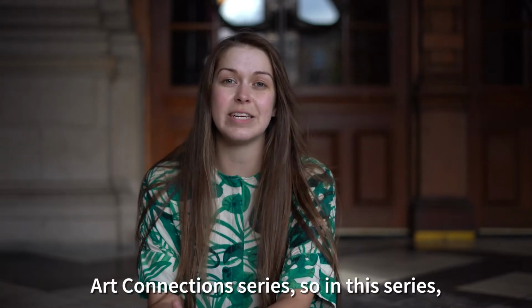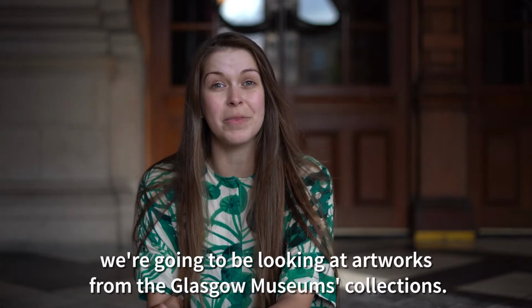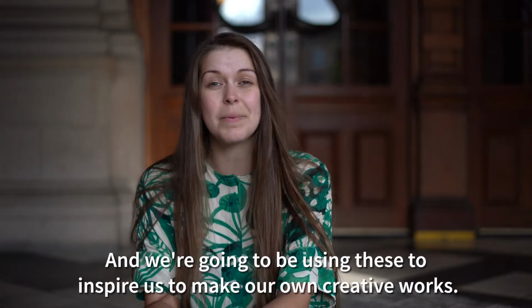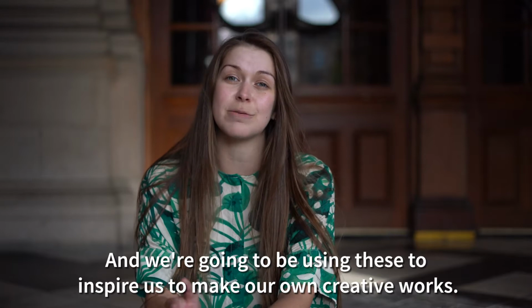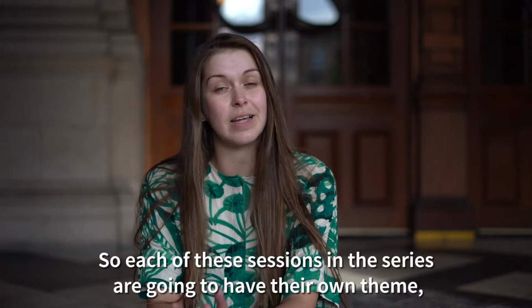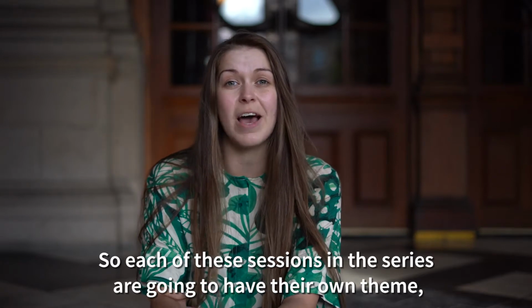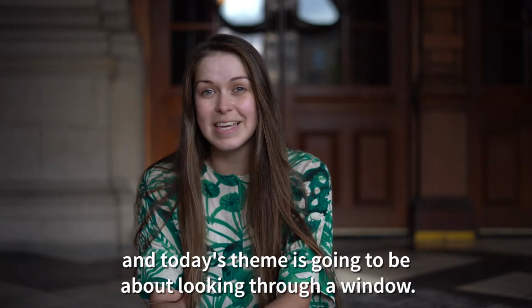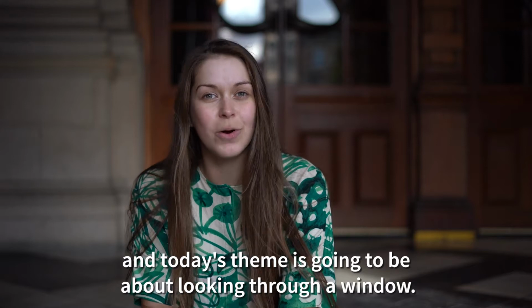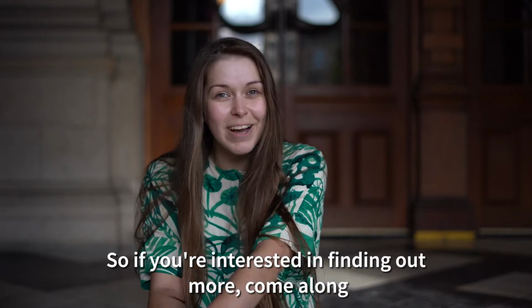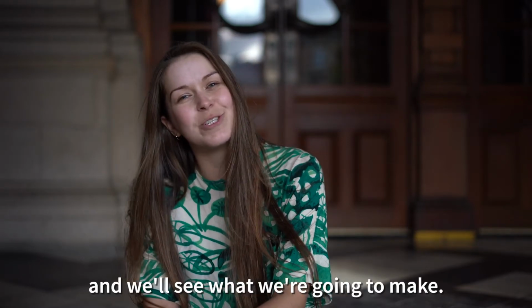In this series we're going to be looking at artworks from the Glasgow Museums collections, and we're going to be using these to inspire us to make our own creative works. Each of these sessions in the series is going to have its own theme, and today's theme is going to be looking through a window. If you're interested in finding out more, come along and we'll see what we're going to make.